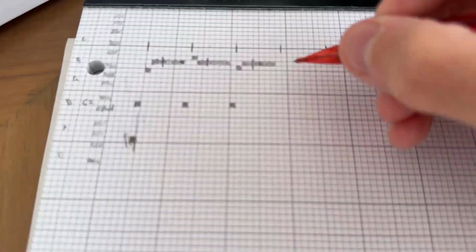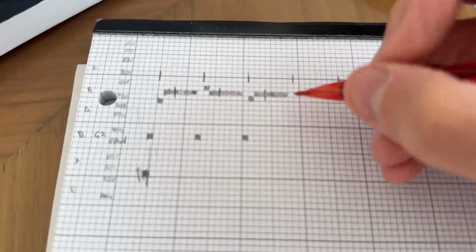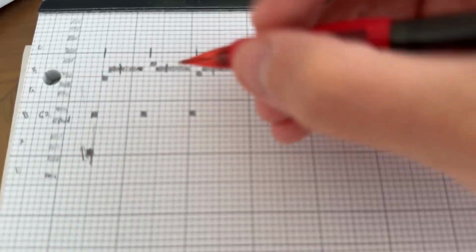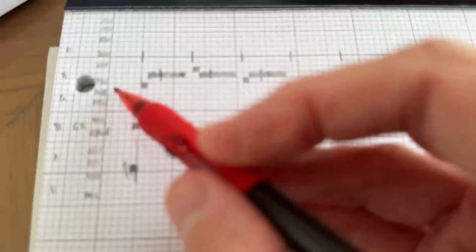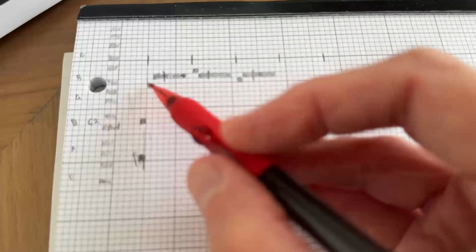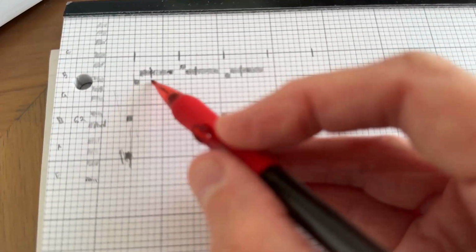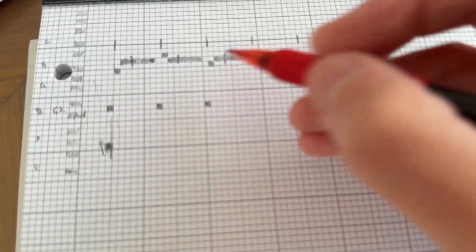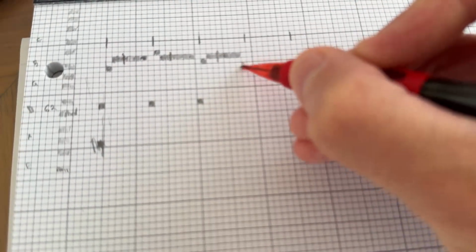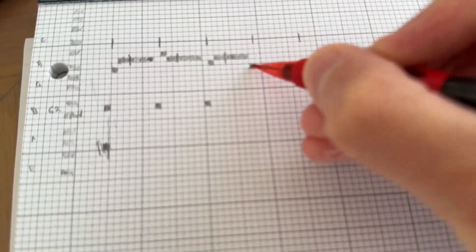Okay. All right, so we want A here. Sorry about the focus, folks. And then this goes down to a G. There's the real downbeat.